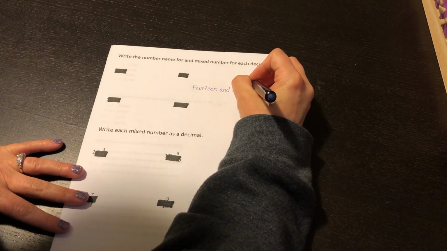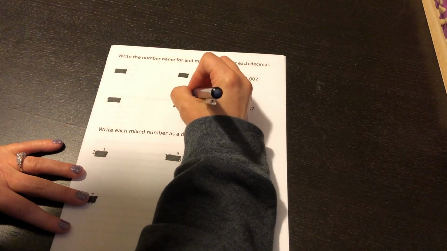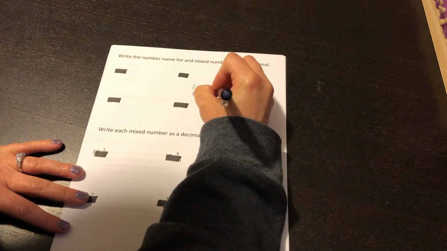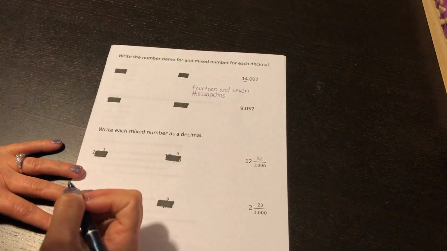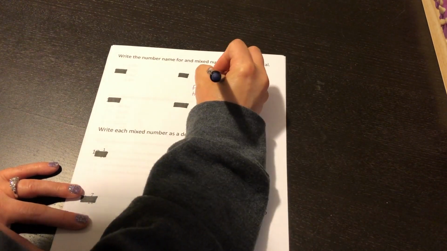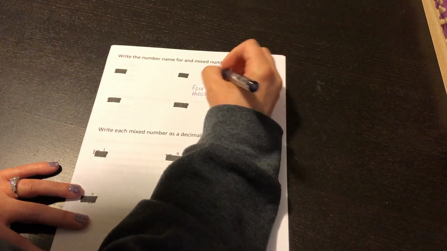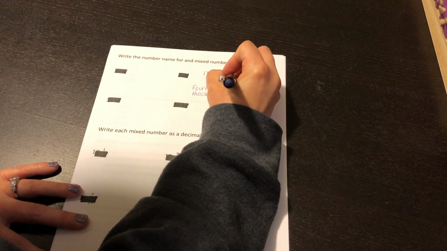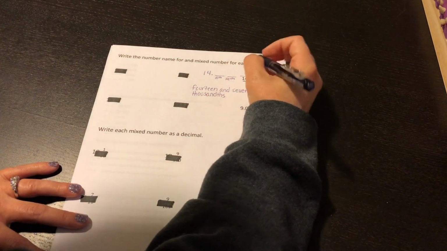This is the tenths place, the hundredths place, thousandths place. So when I write my decimal, tenths, hundredths, oh, I didn't do a very good job of that, did I?